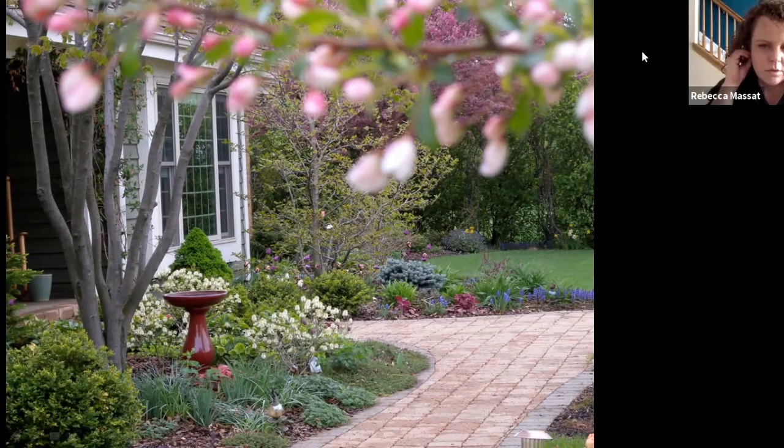What vines would you use with a climbing rose on the northeast side of the house? You can mix clematis in, just choose one that's not super aggressive, like Sweet Autumn would be pretty aggressive. So one of the smaller clematises might work just fine.